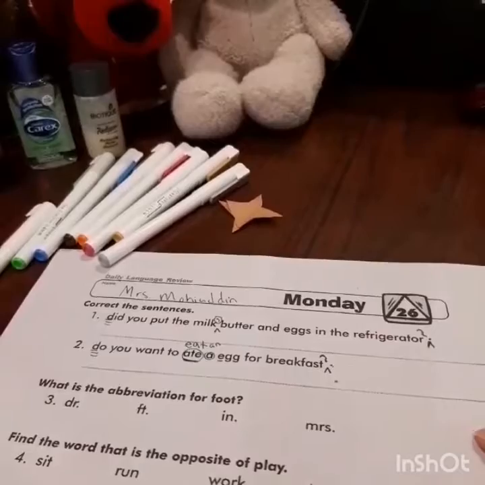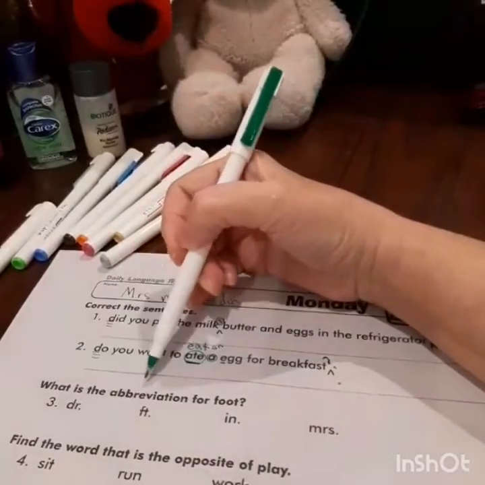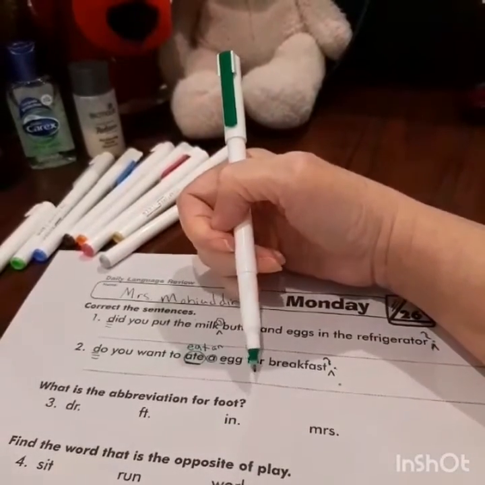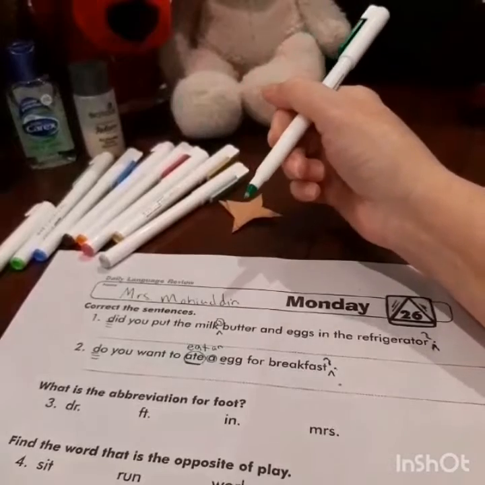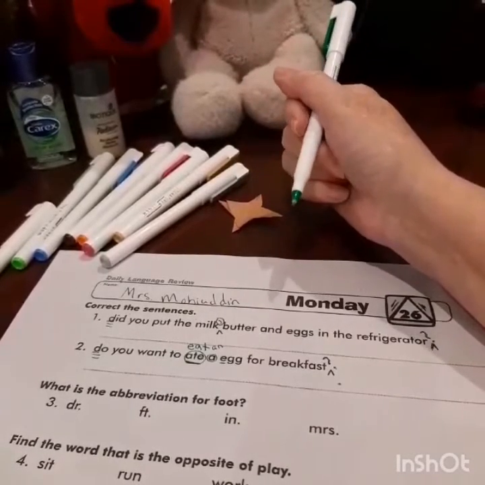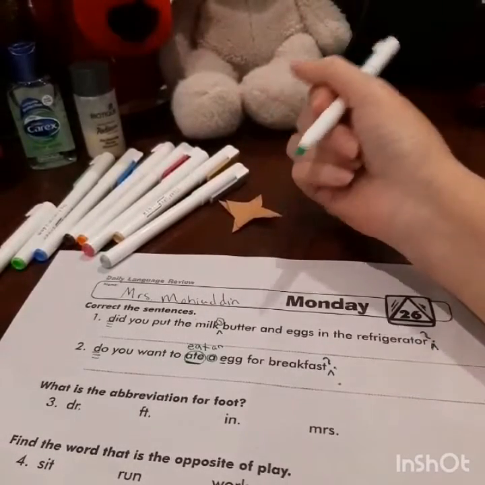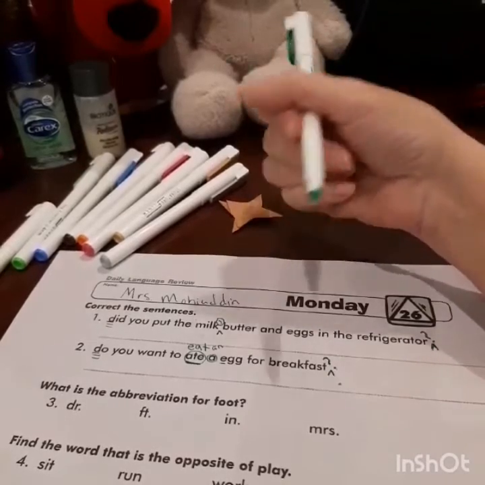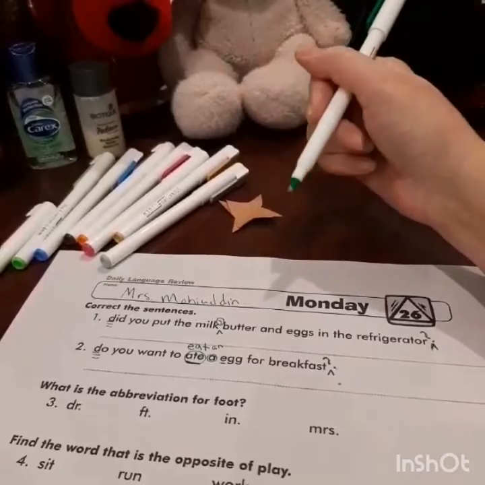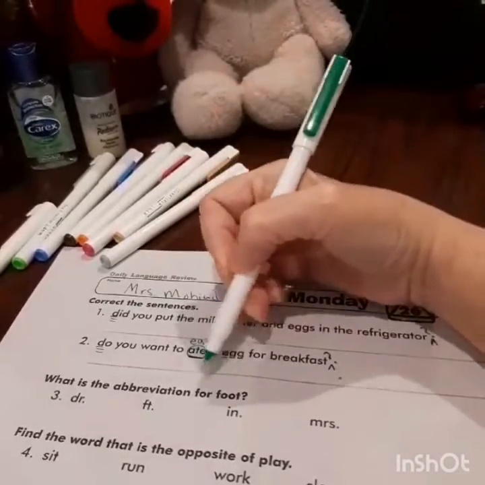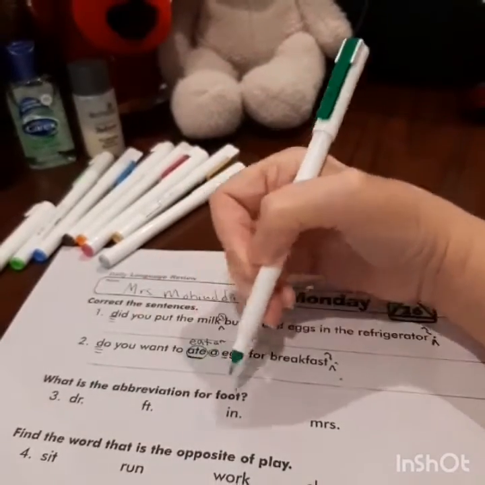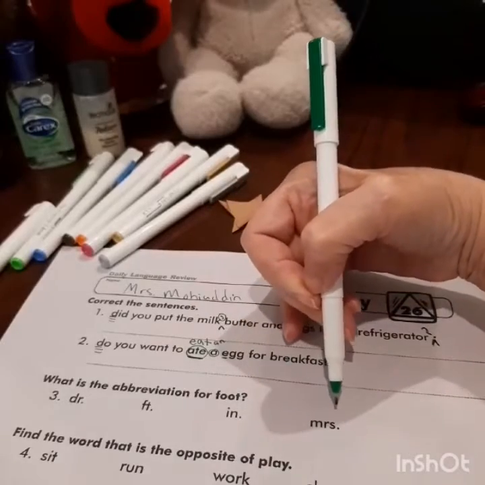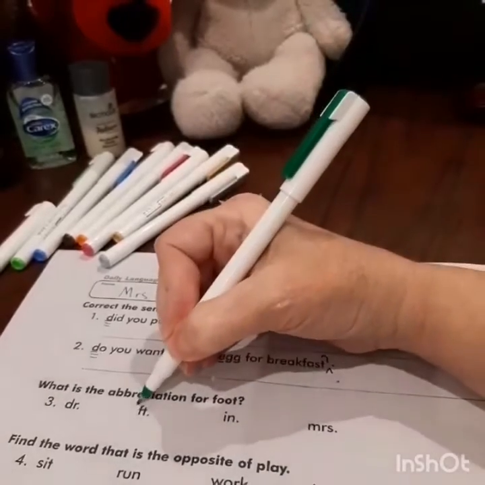Okay, the next one. Number 3. What is the abbreviation for foot? Okay, this is not like my foot. If you're writing a sentence, say, I hurt my foot, you're not going to use that. You're going to use it when you're talking about inches, foot, yards for measurement. Okay, so is it going to be DR, FT, IN, or MRS? This one's easy. It's FT.